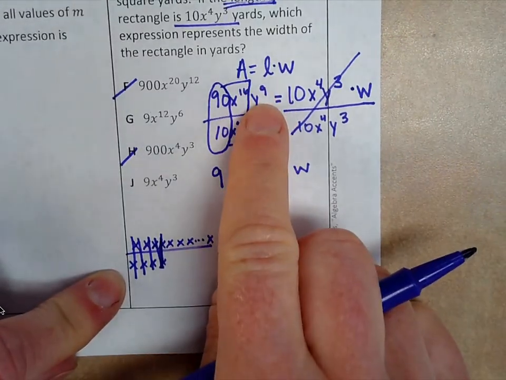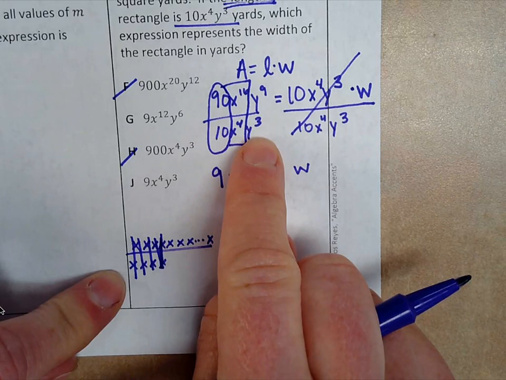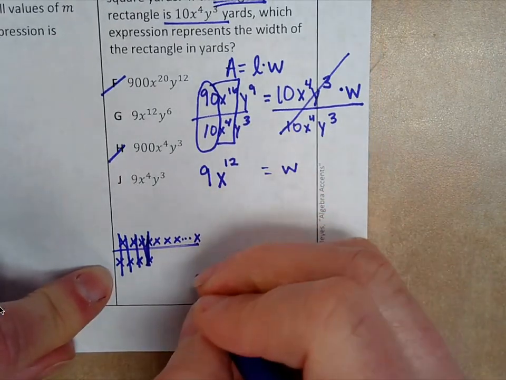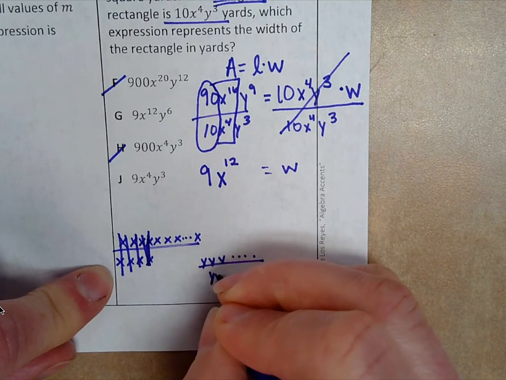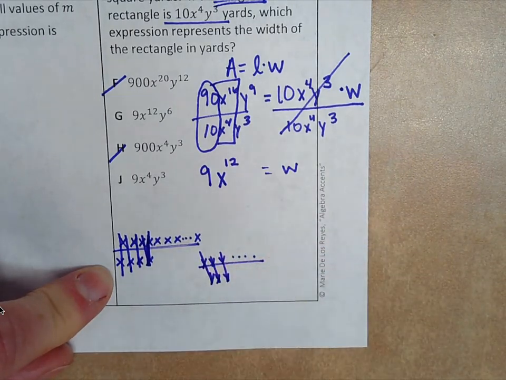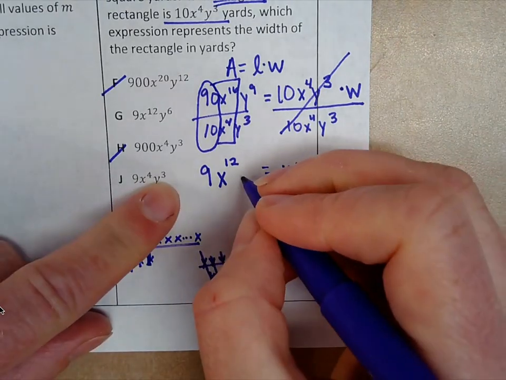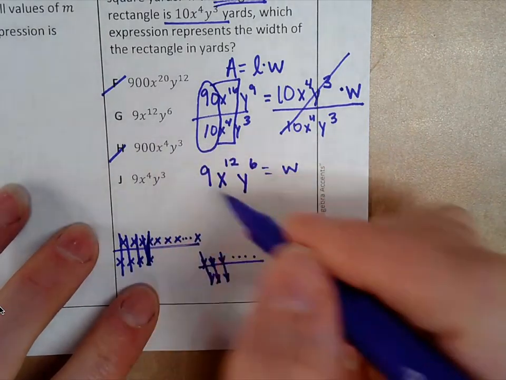What about y to the 9? So we have 9 y's on top, 3 on bottom. Over 3, I need to mark out 3. How many are left on top? 6. So look at your answer choices. What do you get? G.